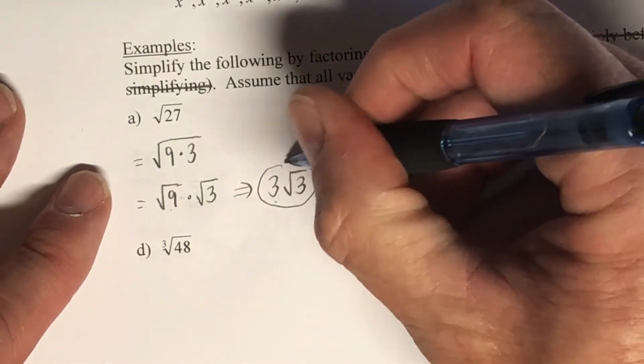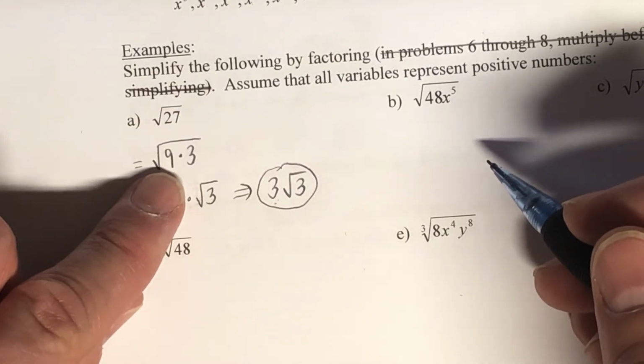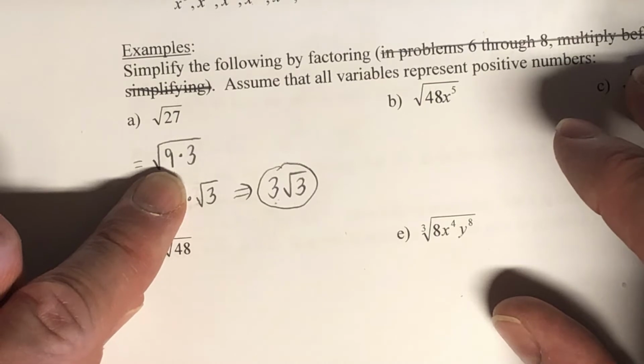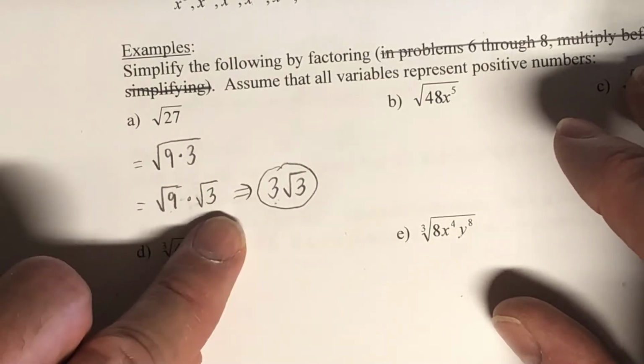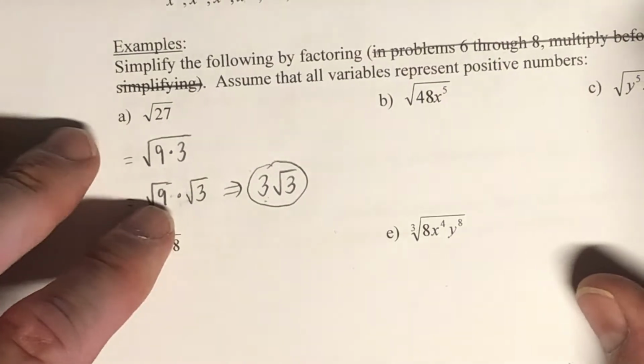So that's the goal here. Okay, figure out what you're going to factor out. Something from the list that's the biggest number on the list that you can factor out. Figure out what it's multiplied by. You then split it up into 2 separate radicals. You then figure out what the first radical is equal to. Okay, and that's all you got to do.